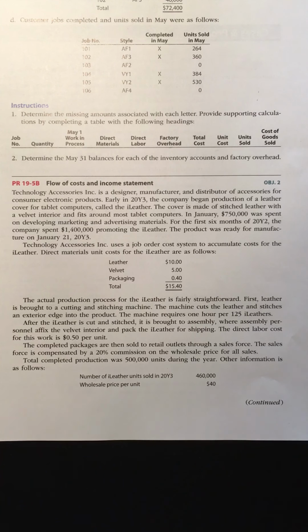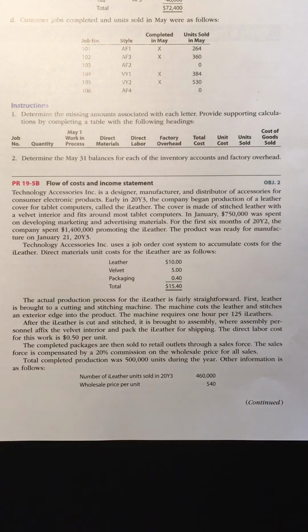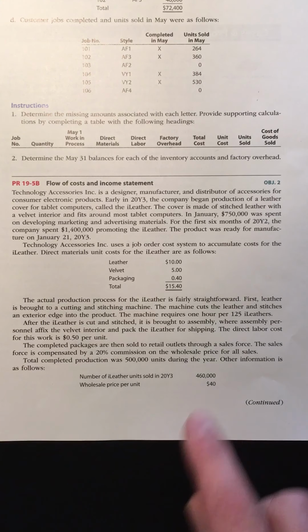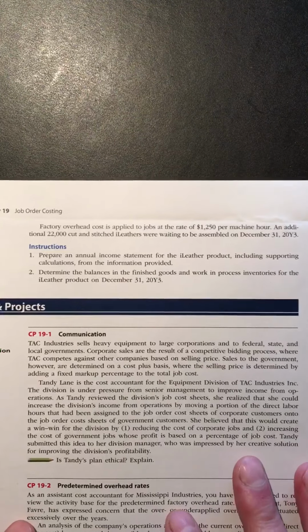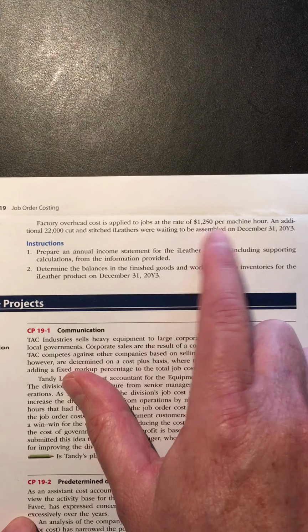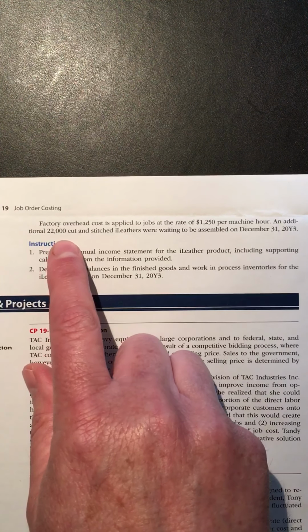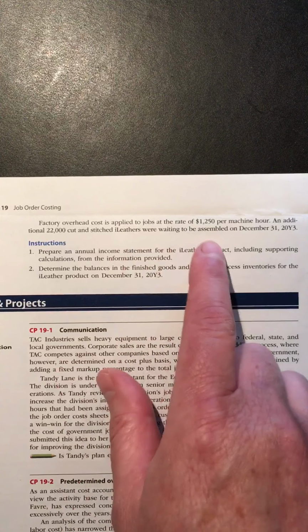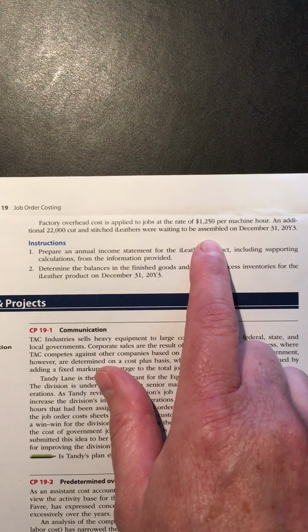Salespeople get a 20% commission. It tells us we completed 500,000 units during the year. We sold 460,000, so that tells me right there that we've got 40,000 in inventory, and we sell them at a price of $40 per unit. So factory overhead cost is applied to jobs at a rate of $1,250 per machine hour. And it says we have an additional 22,000 that are cut and stitched that we're waiting to be assembled. So that's work in process. It's stuff that has started but not done.